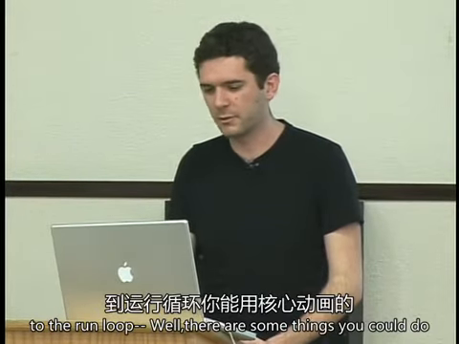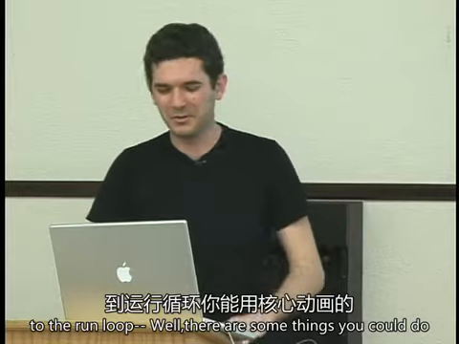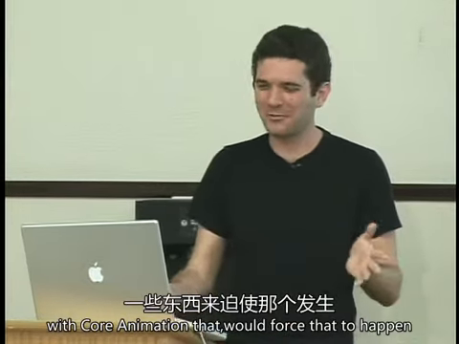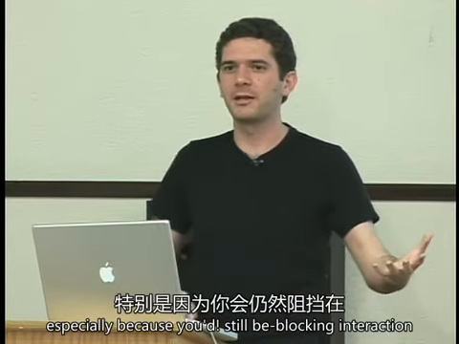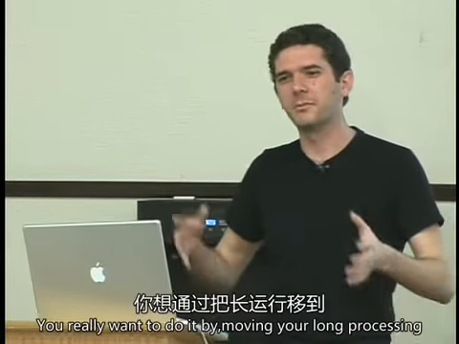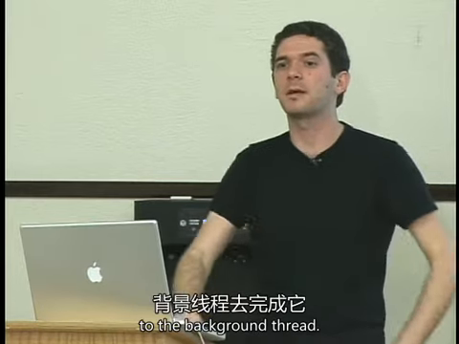But without returning to the run loop, well, there are some things you could do with Core Animation that would force that to happen, but they're not generally very good practice, especially because you'd still be blocking interaction on the main thread. You really want to do it by moving your long processing to the background thread.